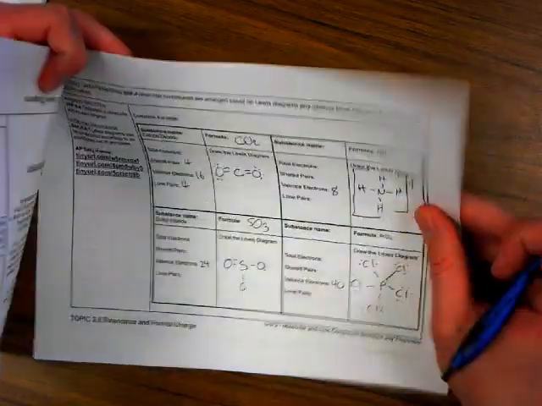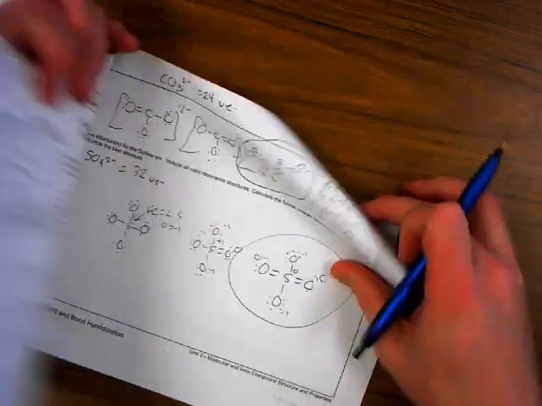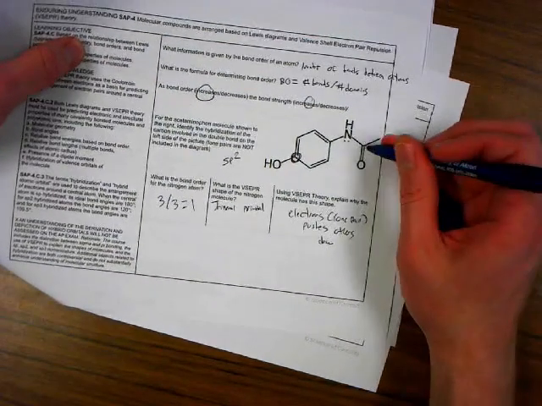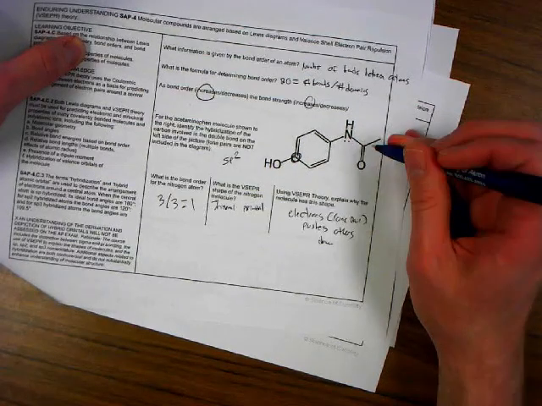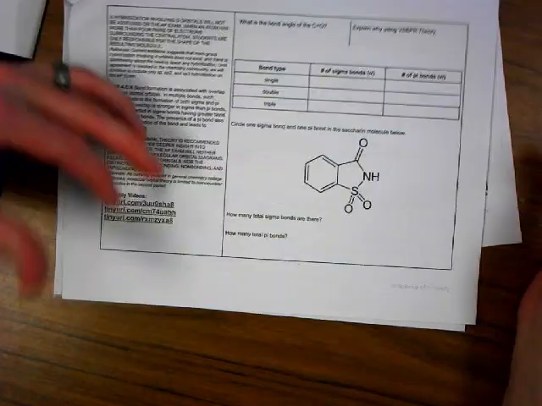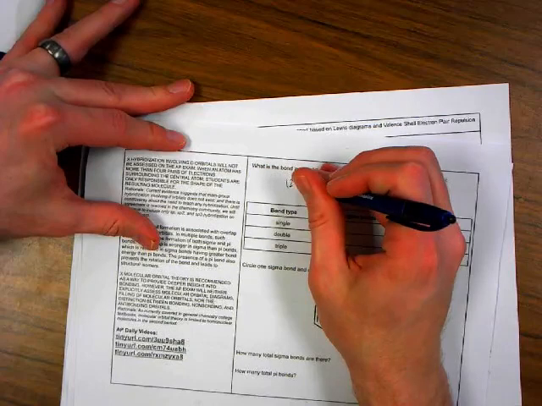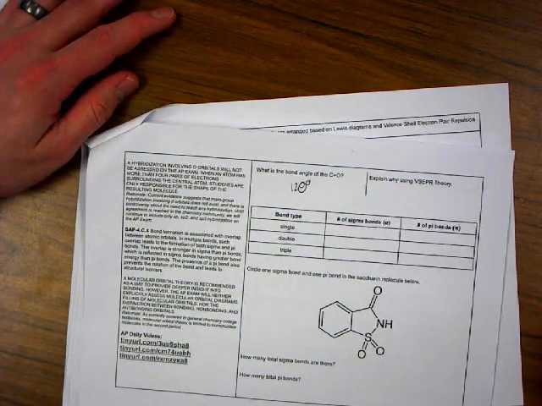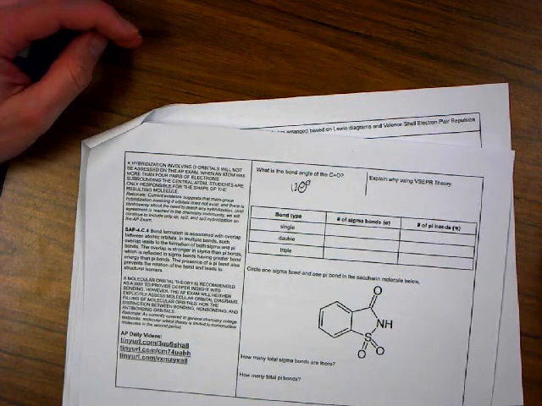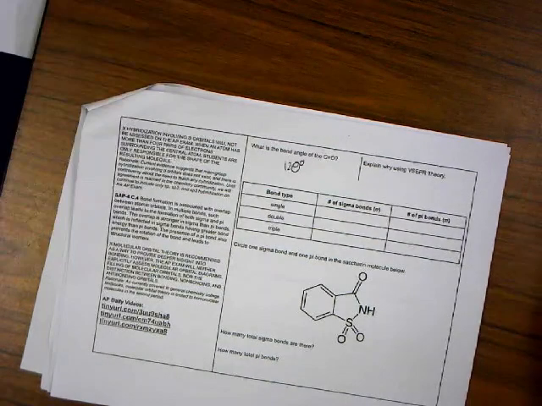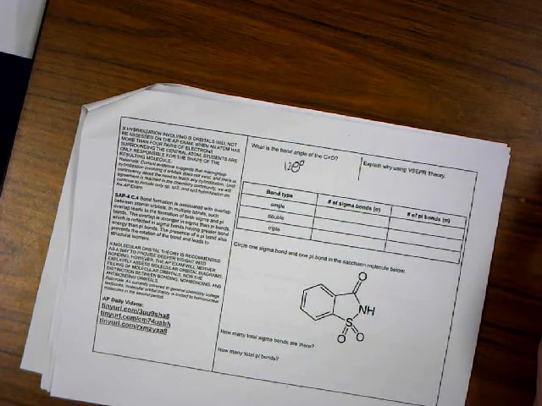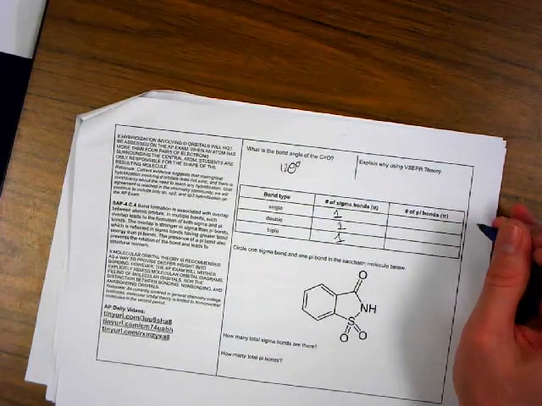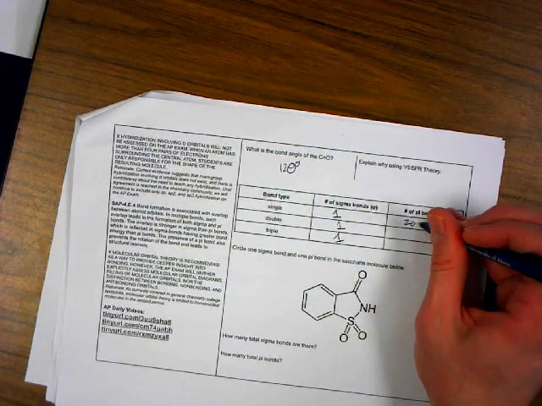As soon as John left, Sam was like, what is the bond angle of C double bonded O? So we have to go back here. 109.5. We're talking about this one. Is that 120? All right. 1, 2, 3. There's 3. 120 degrees. Explain why. We know because they want to stay apart from each other.